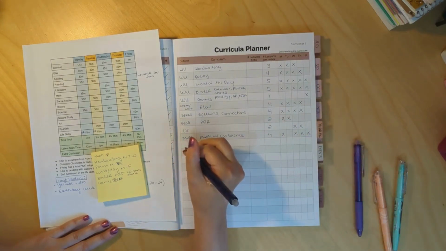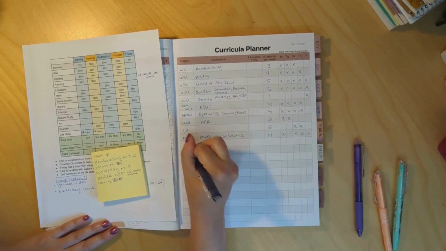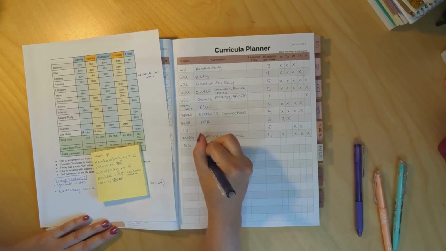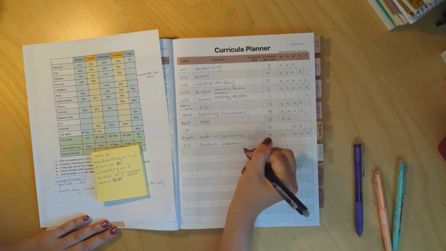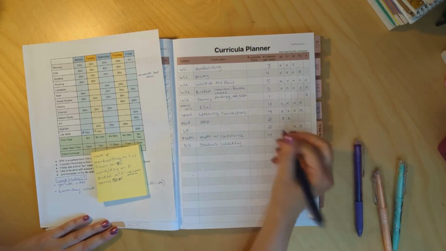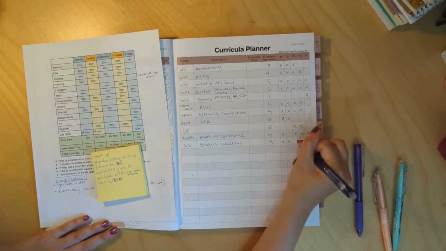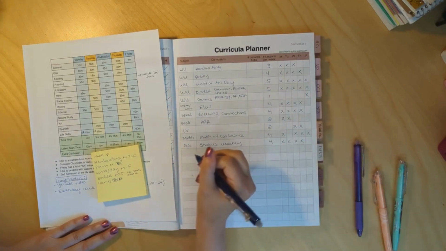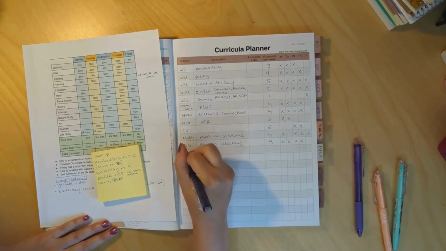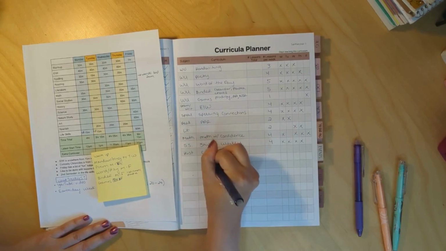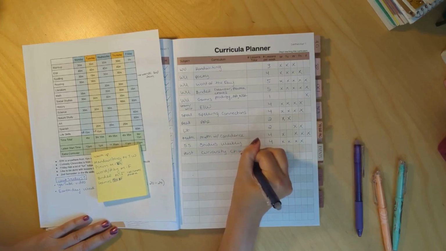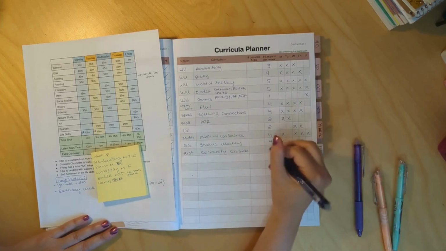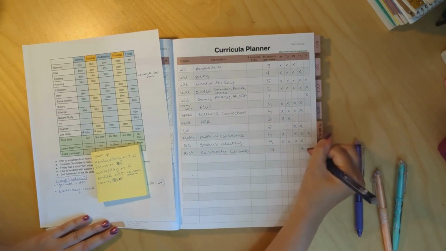And then social studies. We're doing studies weekly. And we're doing this 4 days a week. History, Curiosity Chronicles, and this is going to be 2 days a week, Thursday, Friday.